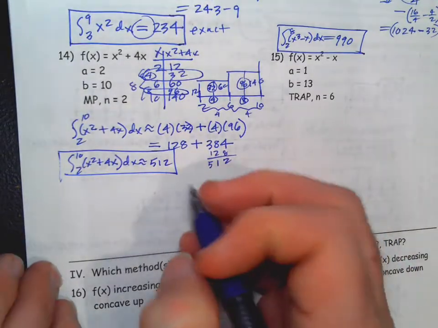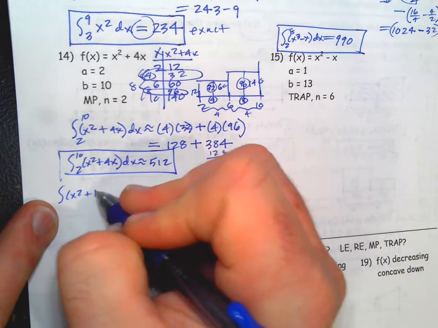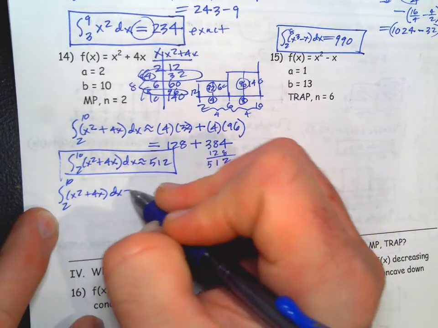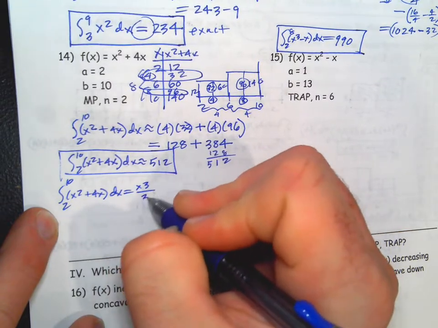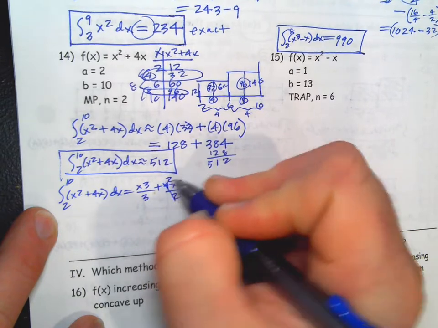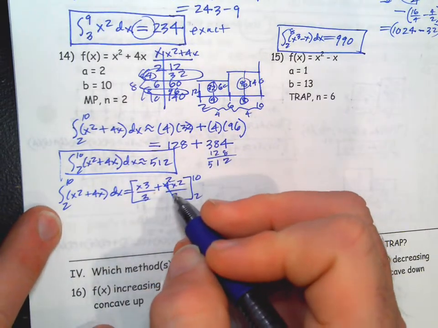Okay, exact. We're going to integrate x squared plus 4x from 2 to 10. Antiderivatives: x cubed over 3 plus 4x squared over 2 from 2 to 10. So you're going to plug 10 in first.